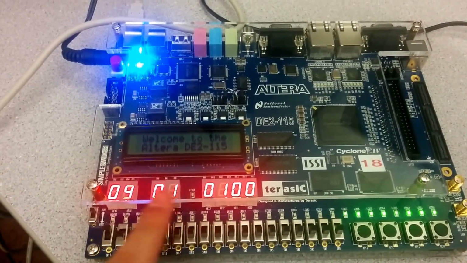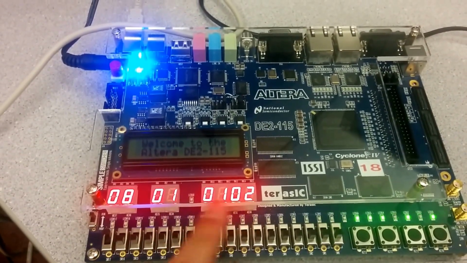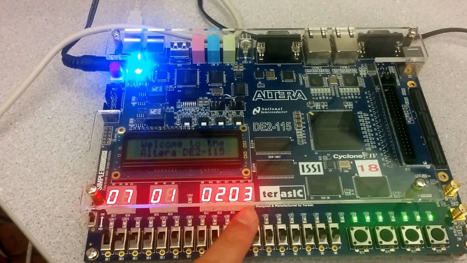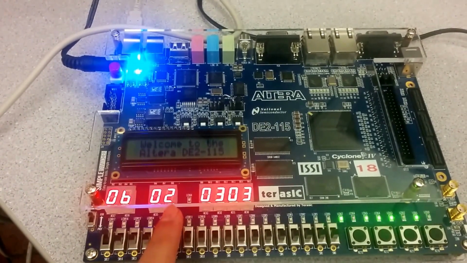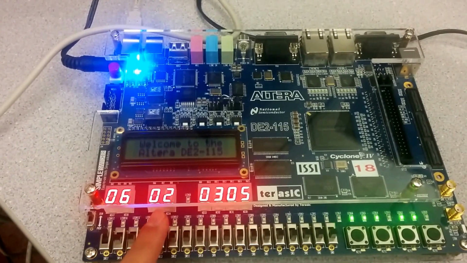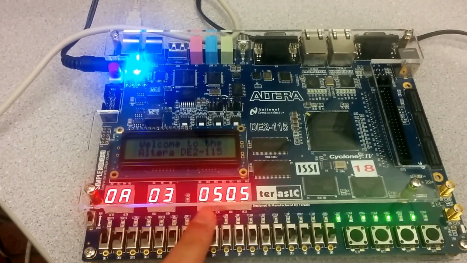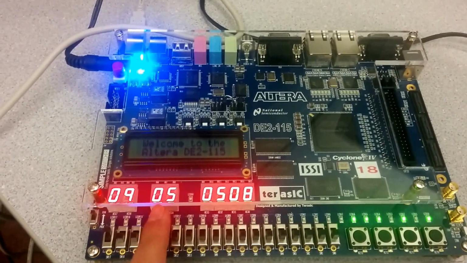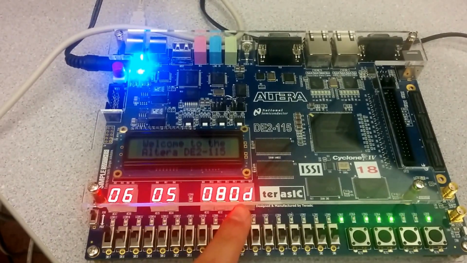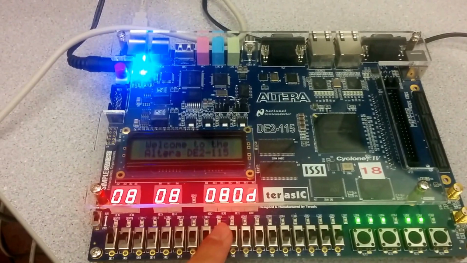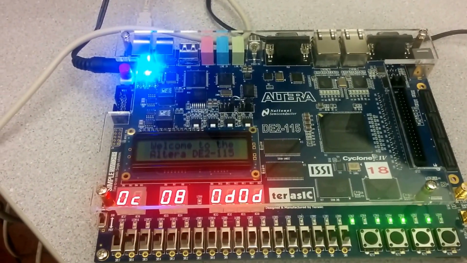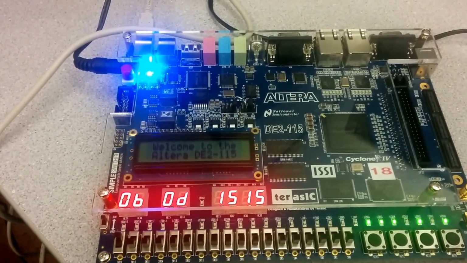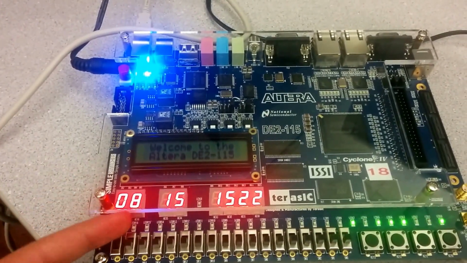So you load them 0, 1, 0, 1, and you get 0, 2. You add them together, you add these two together, you get 3. You add these two together, you get 5. You add these two together, you get 8. You add these two together, you get 11, and so on. So what we have here is the Fibonacci sequence, and you'll notice this one in particular is called the instruction pointer.